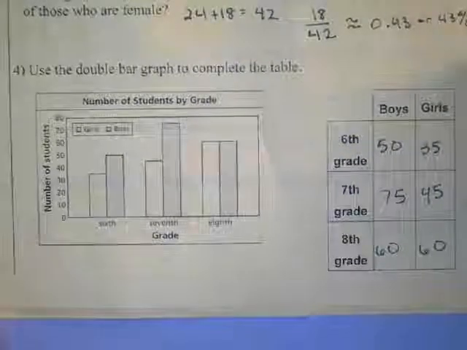Next, we're going to try to see if we can look at some marginal frequencies inside of our bar graph. So go ahead and flip over.